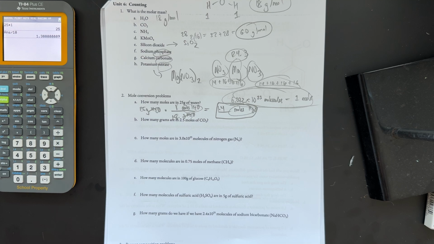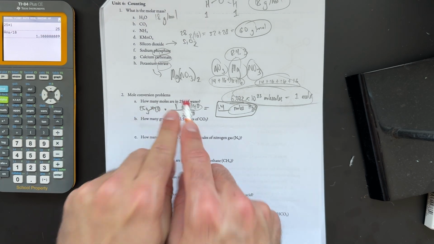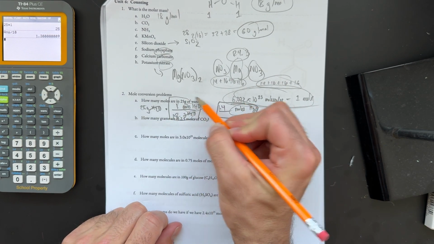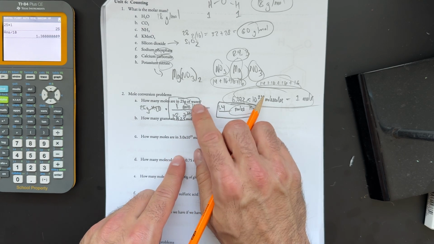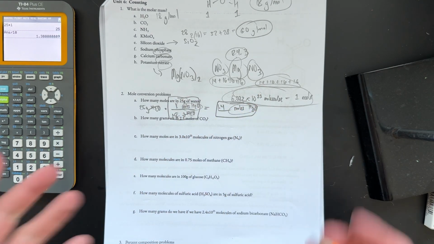right? Okay, so remember, take what you have, what you're given, times it by a fact. This is a fact. It's called the molar mass. Multiply by a fact in fraction form to get what you want. Okay.